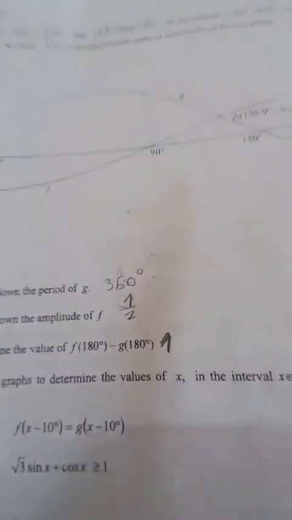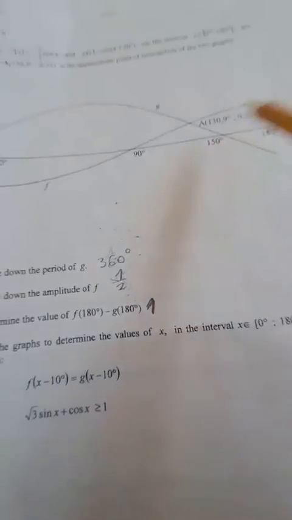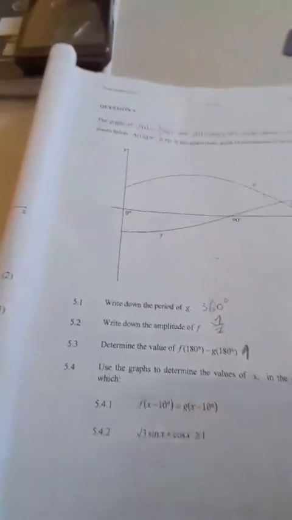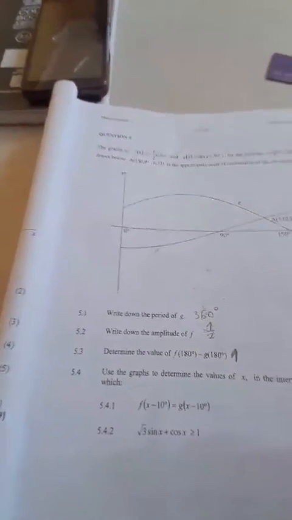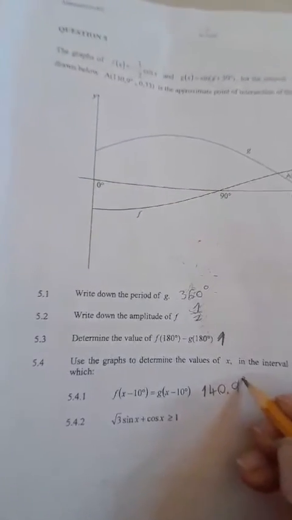So you add the x coordinate here of 130.9, you add it by 10, you get the new coordinate. Remember that the y coordinate does not change here, because we only did the horizontal shift, not the vertical shift. Since they want only the value of x, you can write 140.9 degrees as your answer, since they moved these two graphs to the right.